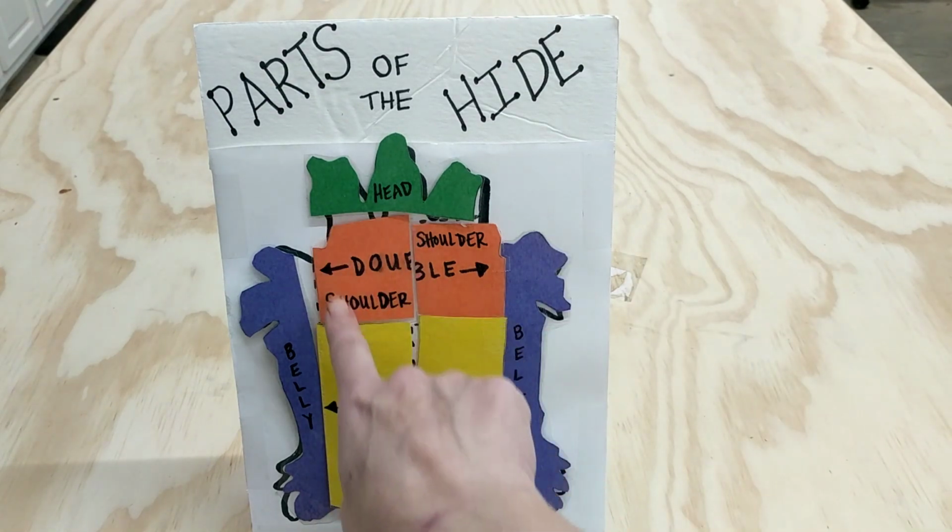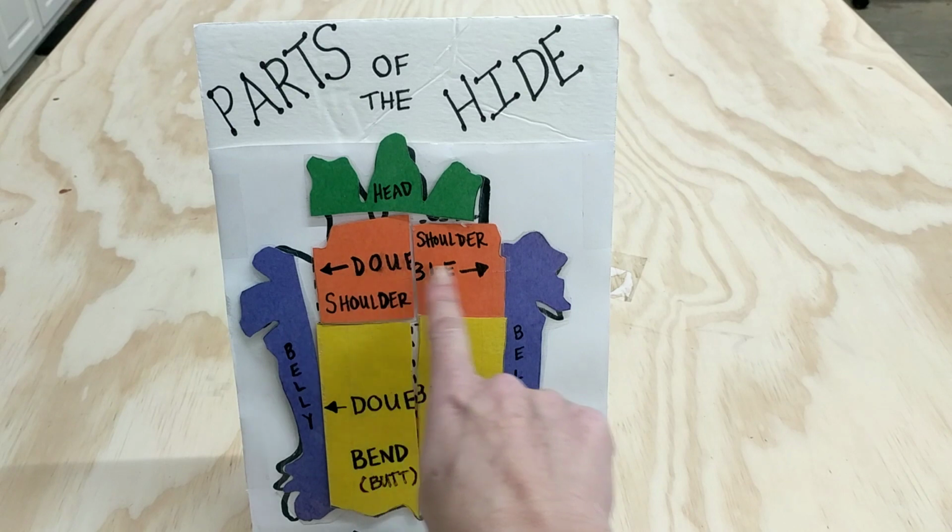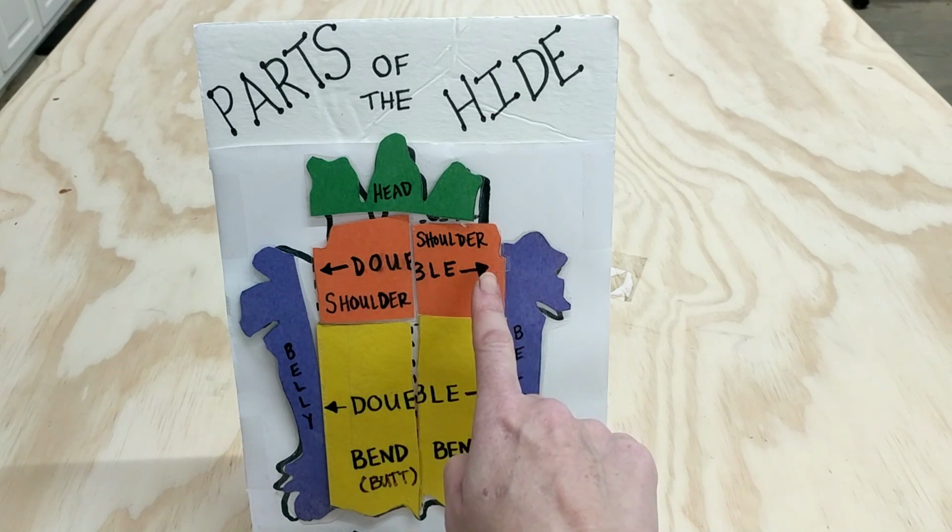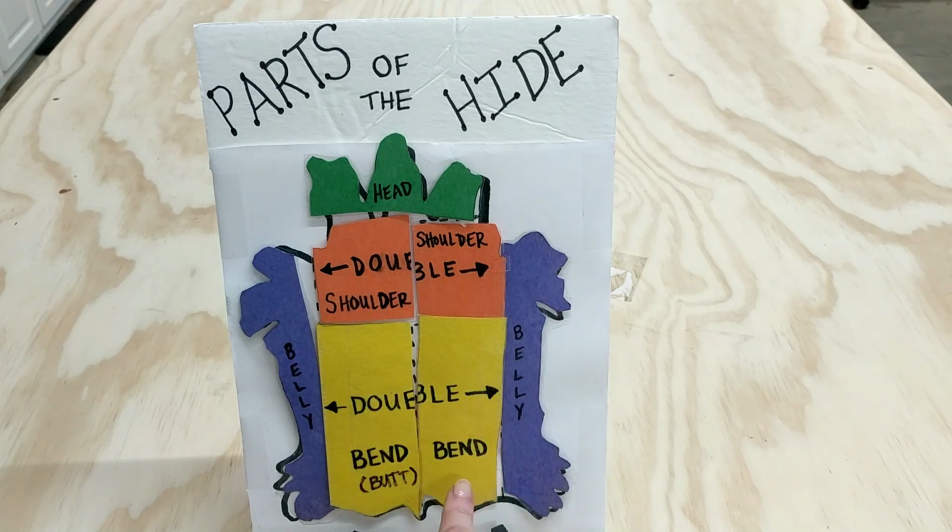So one of these orange areas is a shoulder. Two of them together we call a double shoulder. And then the same down here for this area. One of these yellow areas is a bend. You put two of them together, we just call it a double bend.